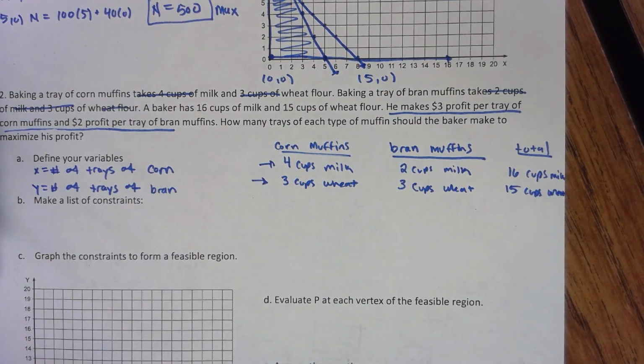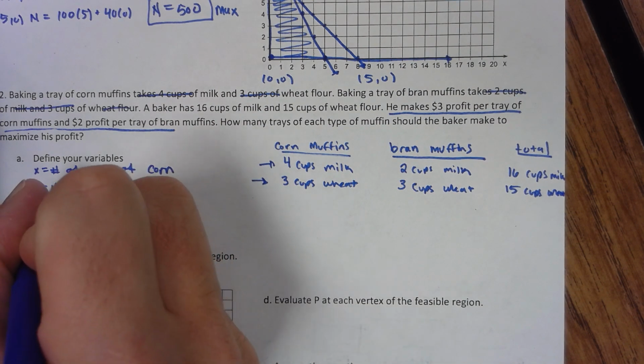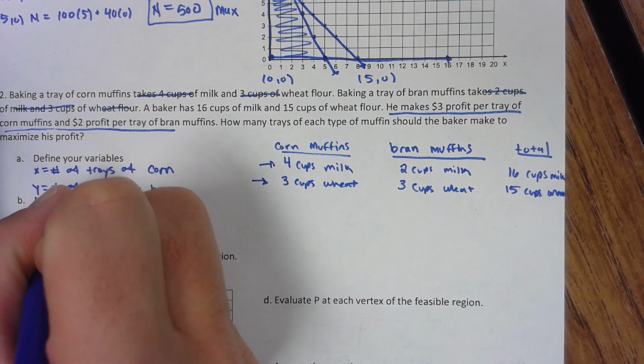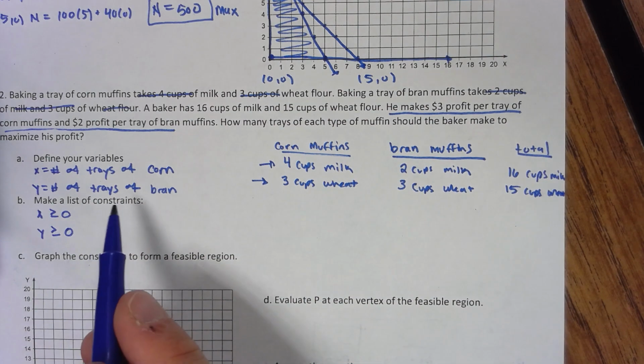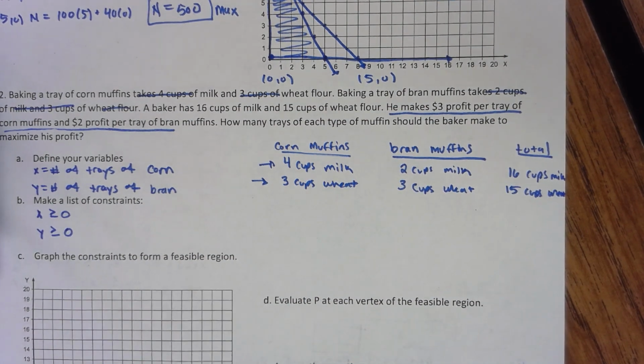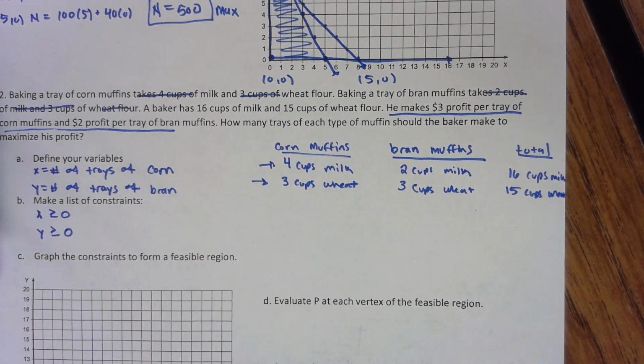Okay, so another two constraints that hopefully should be obvious is, do negative trays make any sense here? Not at all, right? So right off the bat, we can say x needs to be greater than or equal to 0 and y needs to be greater than or equal to 0. Okay, so we can make 0 of one type of muffin, but we can't make less than that.